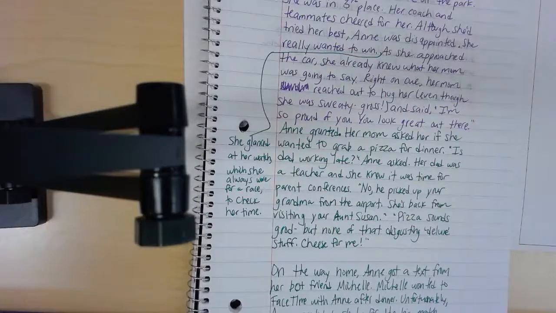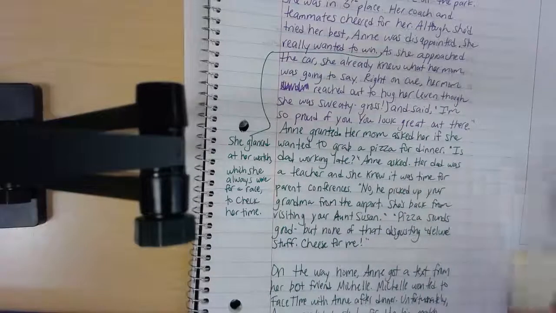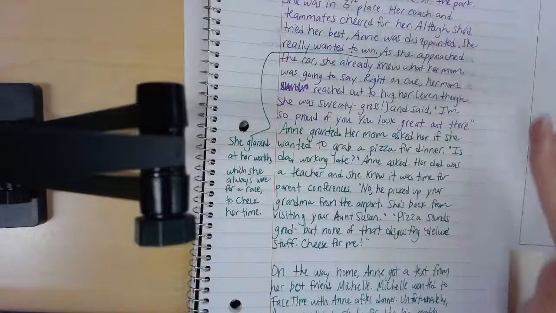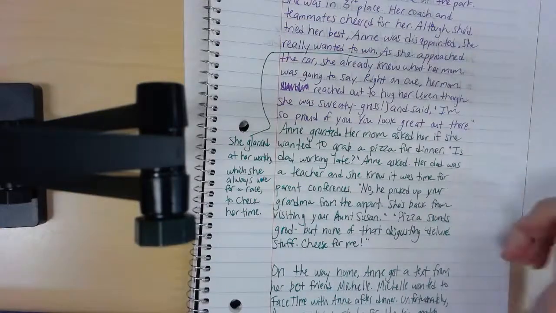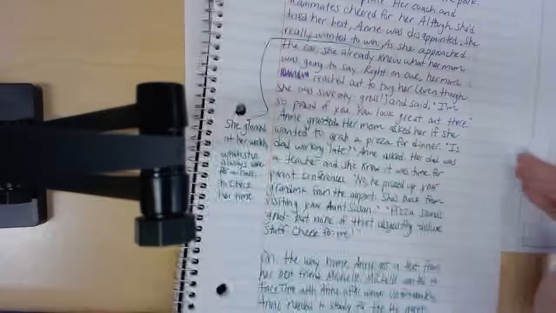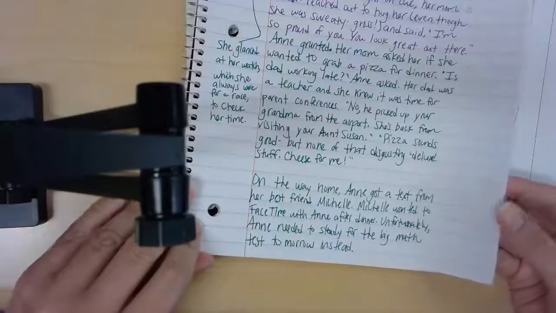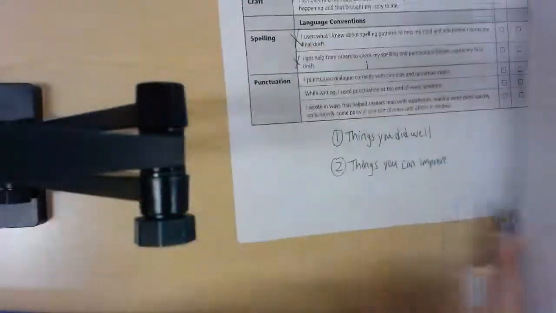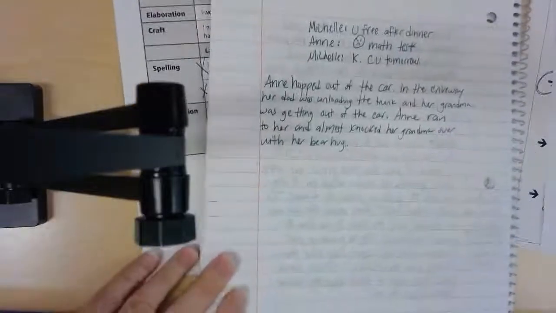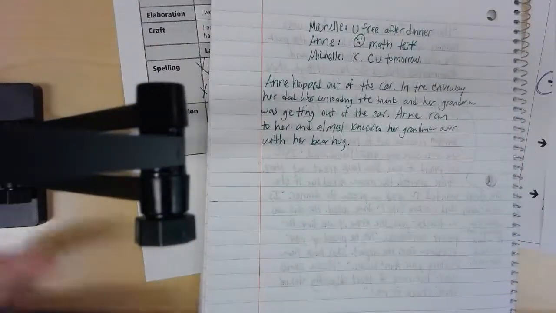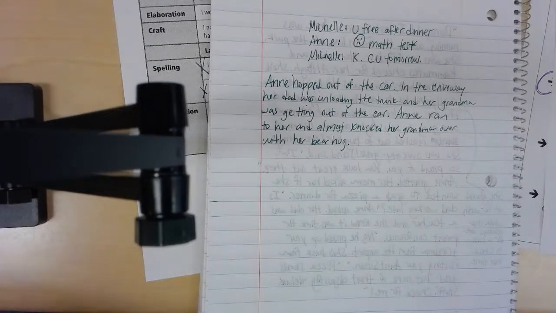We know that she lives with her mom and her dad. We don't know if she lives with her grandma, but we know that her dad and her grandma are close because Dad went to pick Grandma up from somewhere. We know who her best friend is. We also know that Anne cares about school because she's going to study instead of hanging out with her friend. Okay? Then she gets home and she sees her grandma, and right away we know that she must really love her grandma because she was excited enough to run towards her and almost knock her down when she saw her. So these are things that you've learned about her.